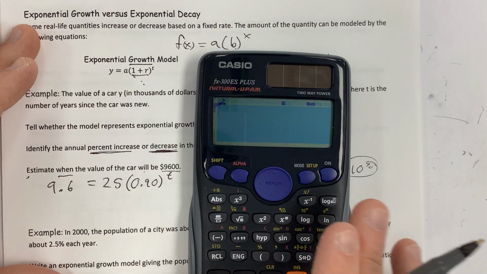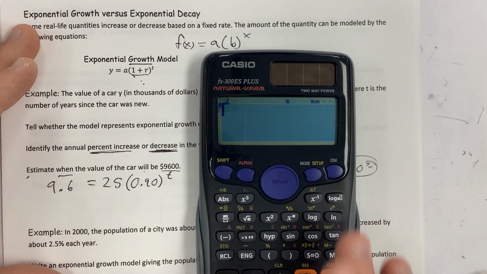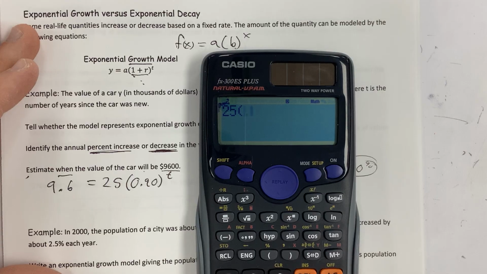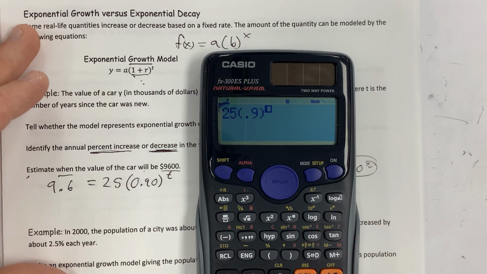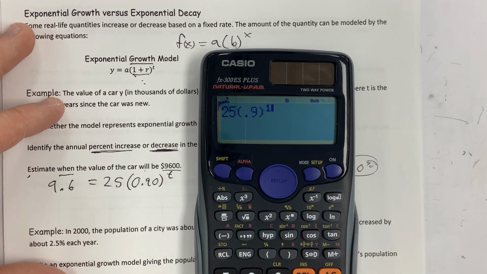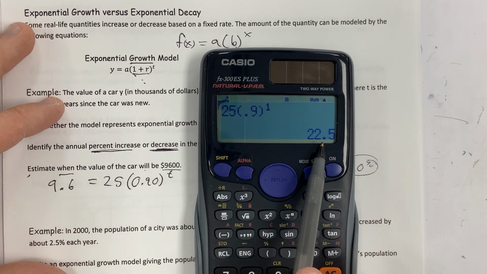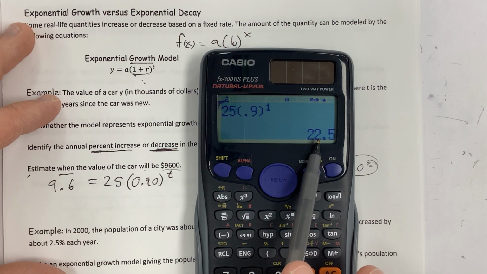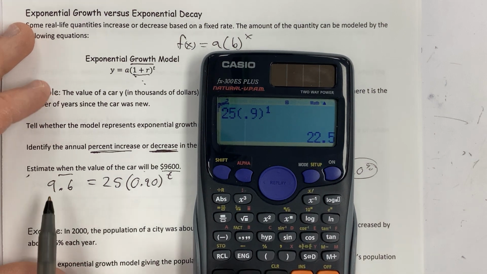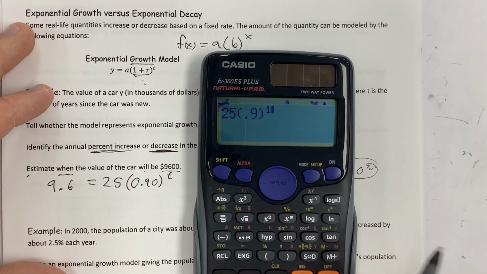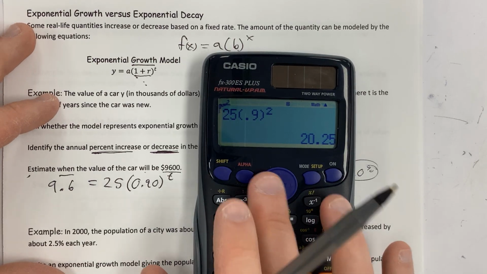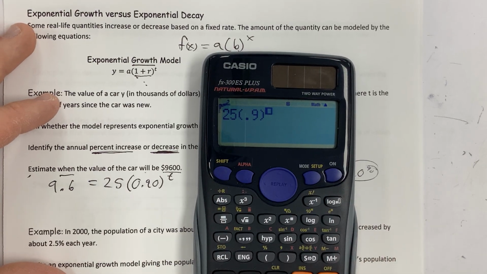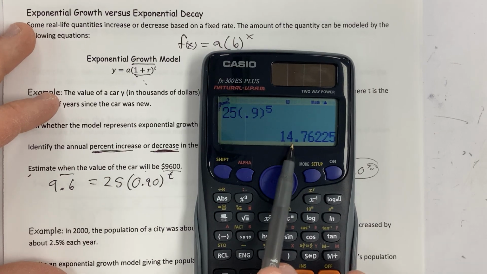But let's just be kind of blunt about this and say, okay, let's do 25 times 0.9 and raise that to the power of, let's just pick a year. How about we say 1 year? This is going to give us the value of the car, again, in thousands of dollars. So now it's $22,000. That's not 9.6. So I could just go back and change this to 2. That's 20. Okay, that's clearly not it. Okay, let's go a little harder. Let's, I don't know, 5. Okay, 14. That's closer.